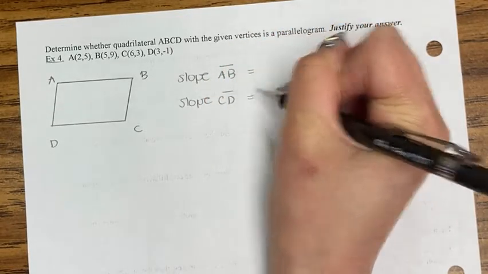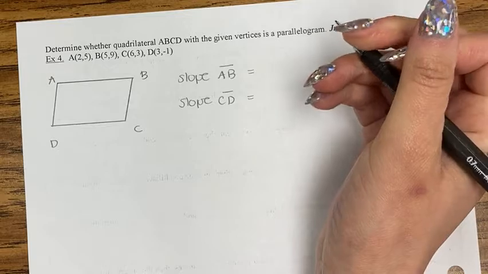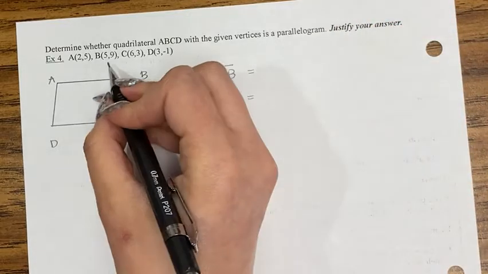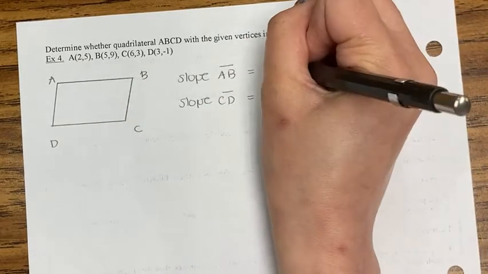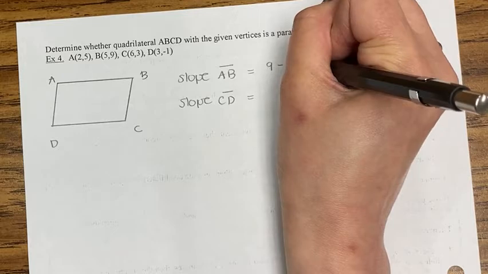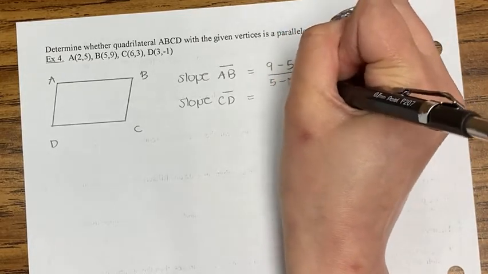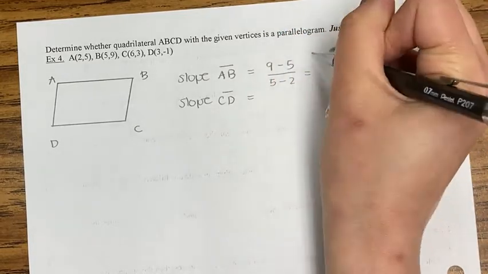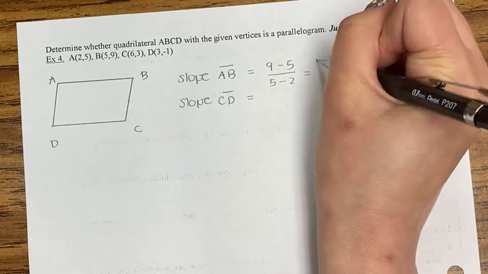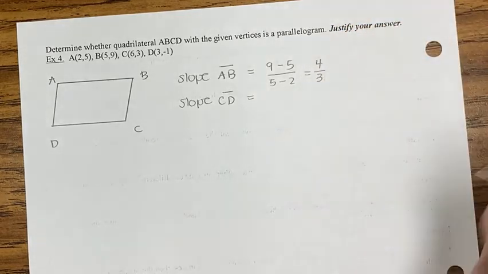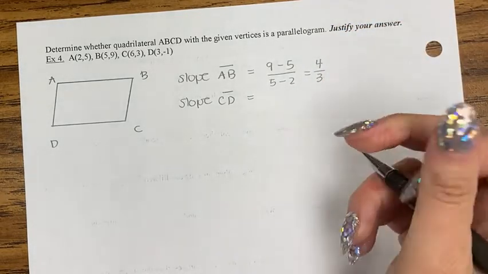Okay, so I'm going to compute first the slope of AB. What's the slope of AB? It's going to be 9 minus 5 divided by 5 minus 2, which is going to be equal to 4 divided by 3. So my hope is that the slope of CD is the same.